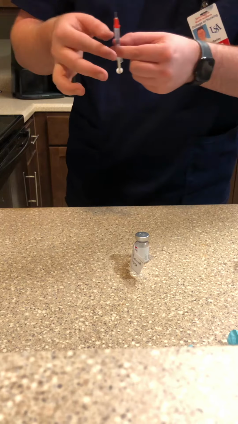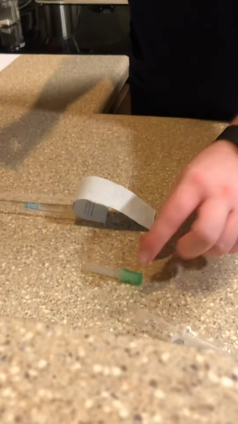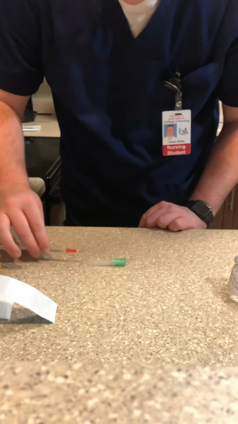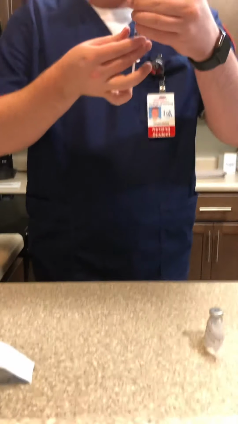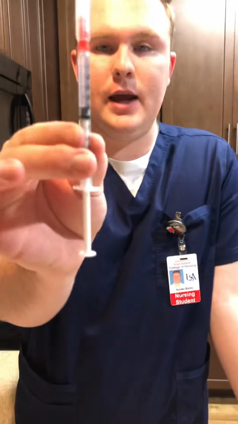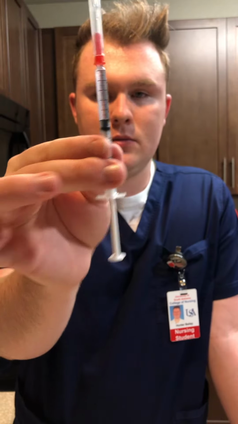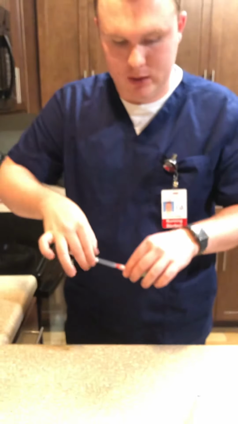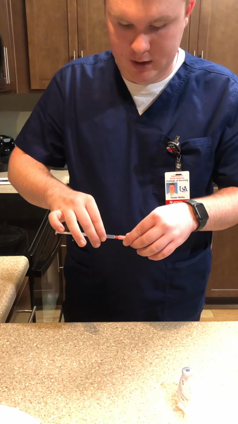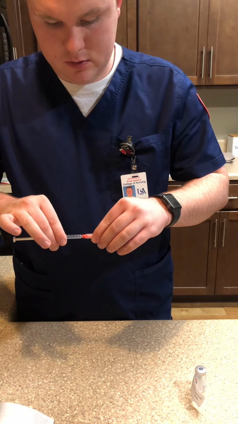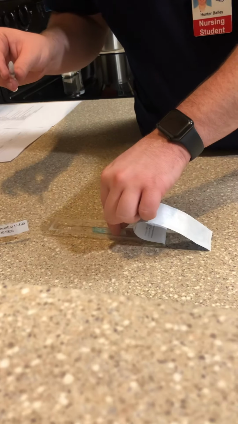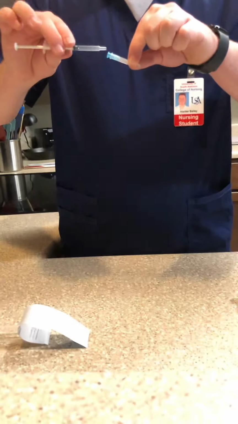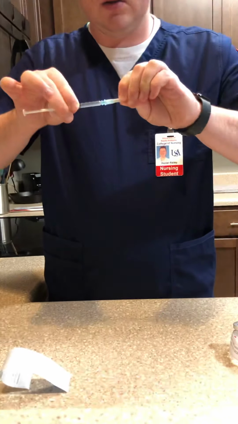Now what I'm going to do is scoop the blunt tip cannula, and I want to show that I have exactly half a milliliter. I am going to take this off and dispose of this in the sharps container. Now I'm going to take my needle and connect.